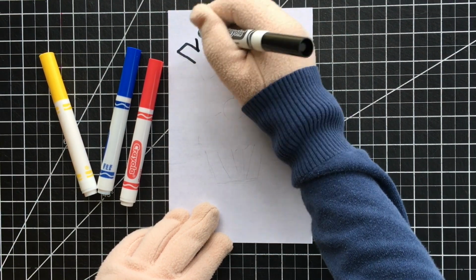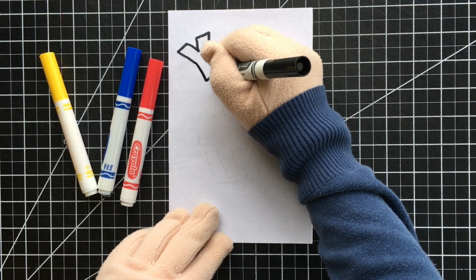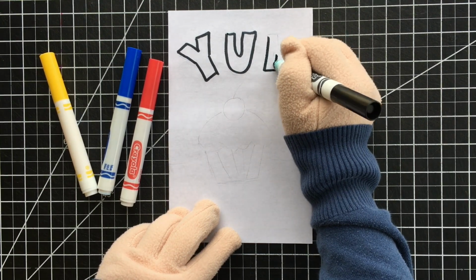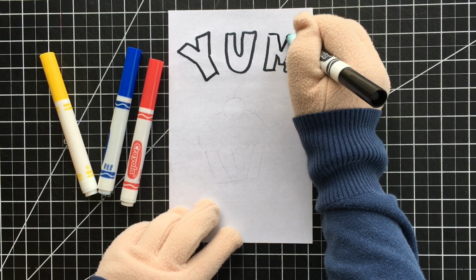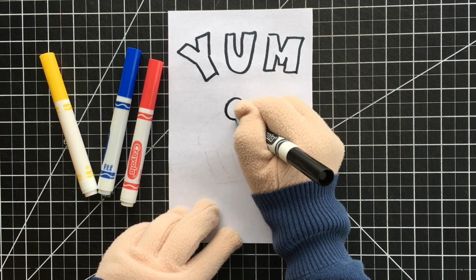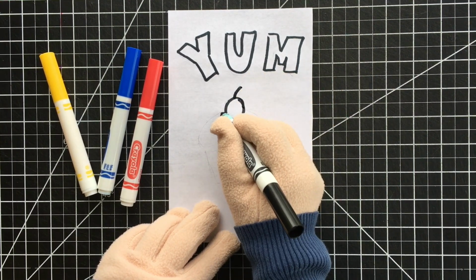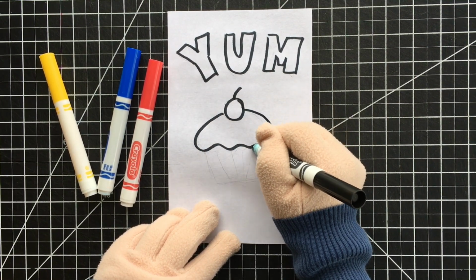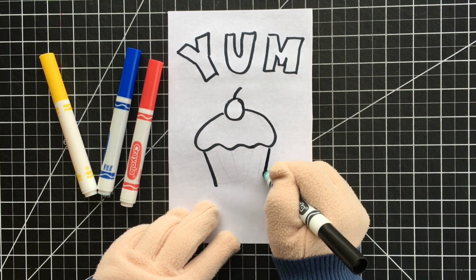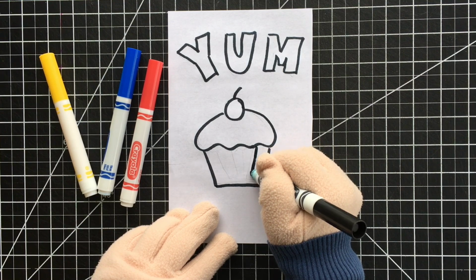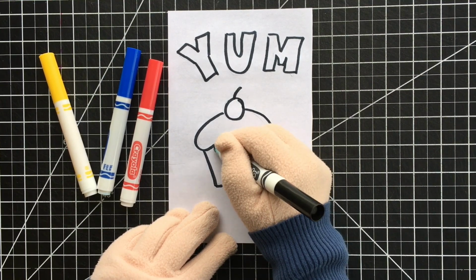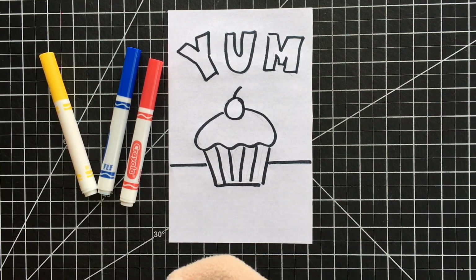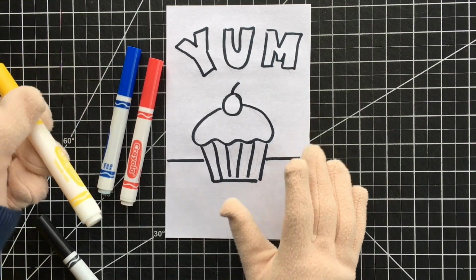Outline your drawing with black marker. Then color it in.